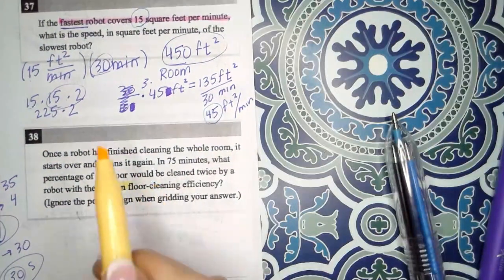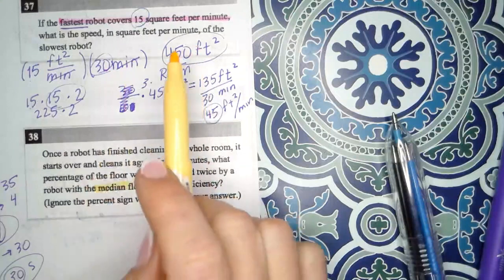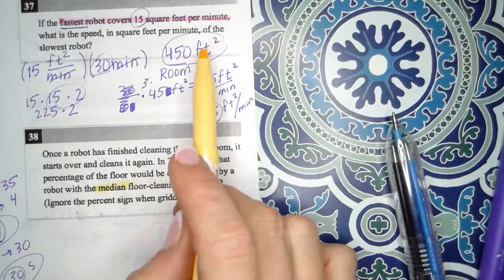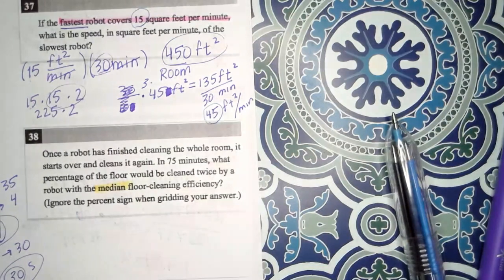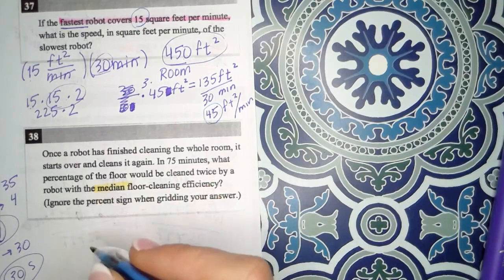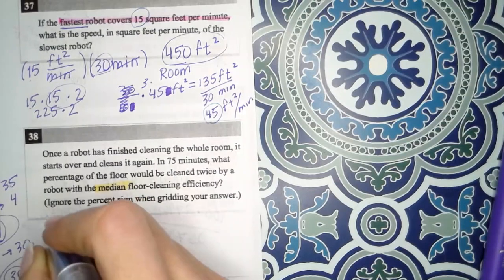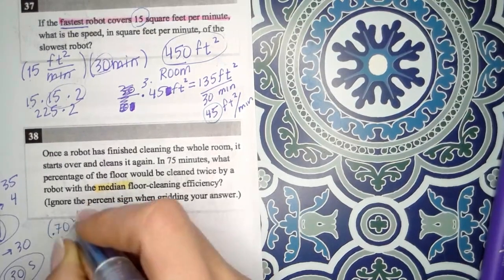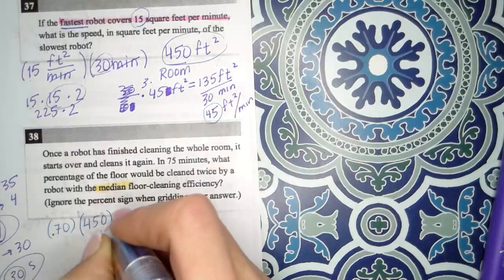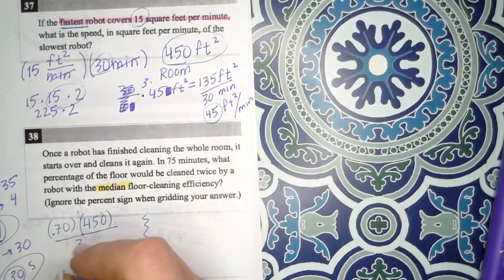70% of the floor. So based on this information, if it cleans 70% of the floor, which is 450 square feet, in 30 minutes, what amount of square footage does it clean in 30 minutes? You could think of that. There's a couple ways we could do it. I'm going to talk about it 2 different ways. So the other robot cleans 70% of the floor, 450, per 30 minutes.